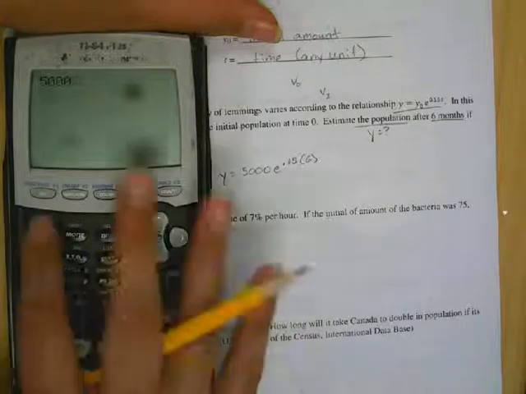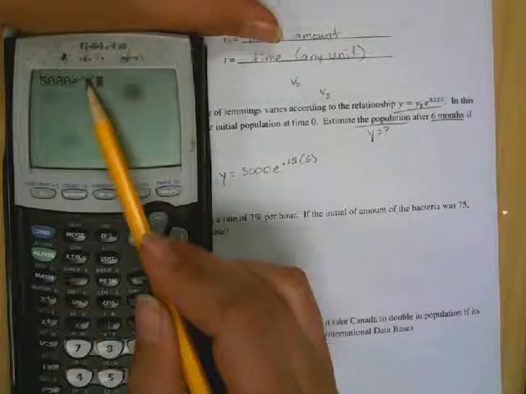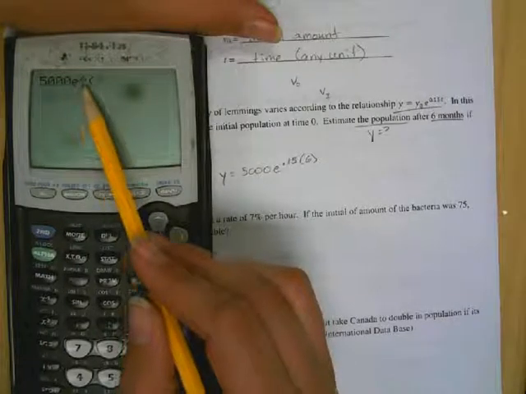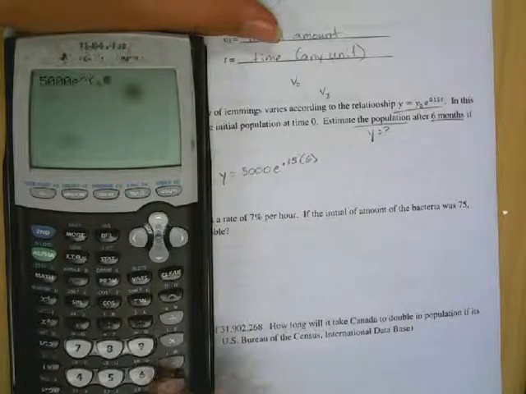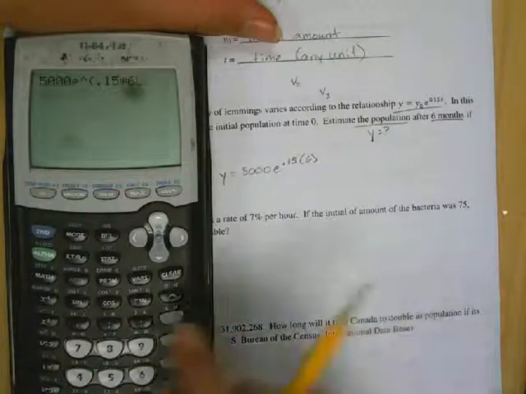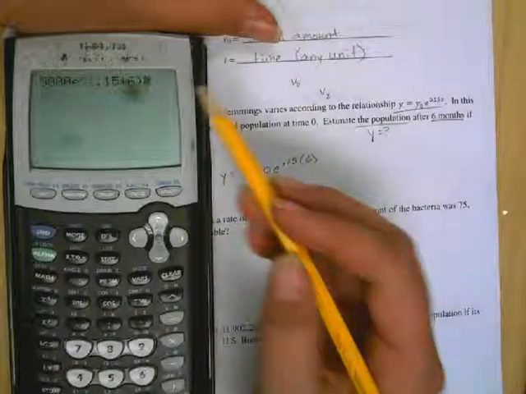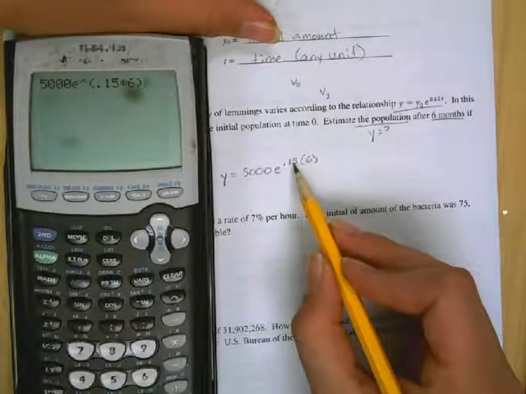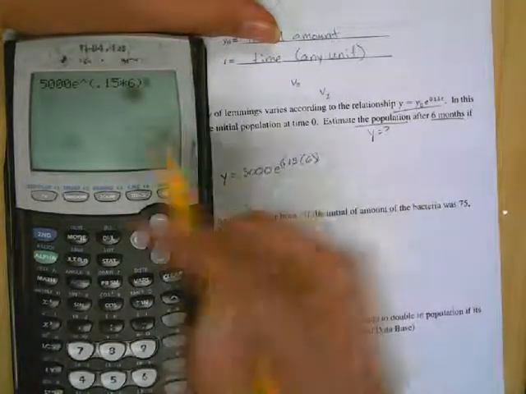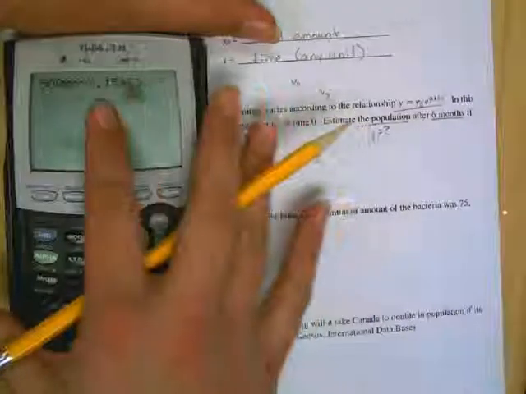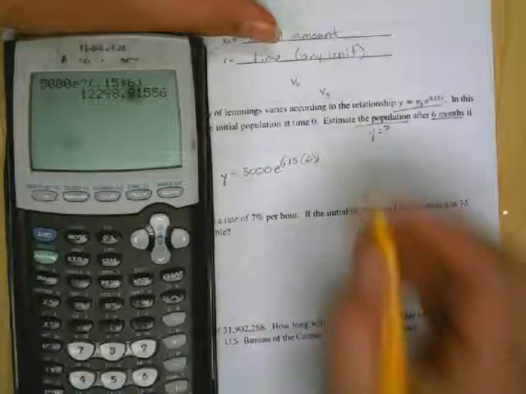So you hit second, natural log gives me this, e raised to 2. So this means e raised to, well, what's my exponent? My exponent is the entire thing, 0.15 times 6. Notice that I have the entire thing in parentheses because it's not just e to the 0.15. It's e to the 0.15 times 6. So I have to have a set of parentheses around them to show that they're both part of my exponent. Okay, so then hit enter, and that would be my new population.